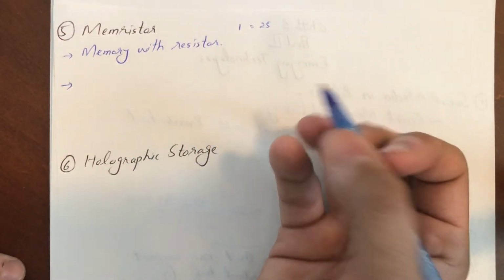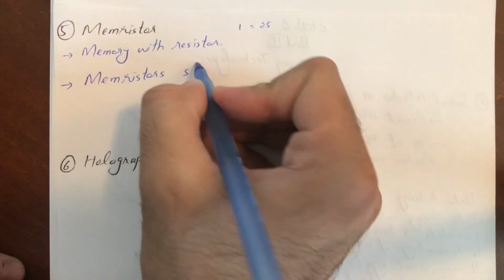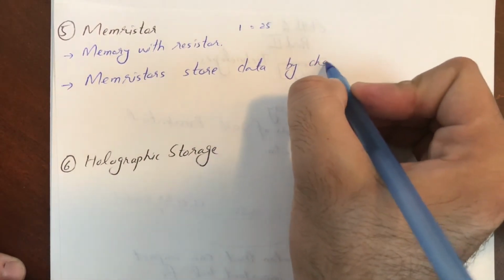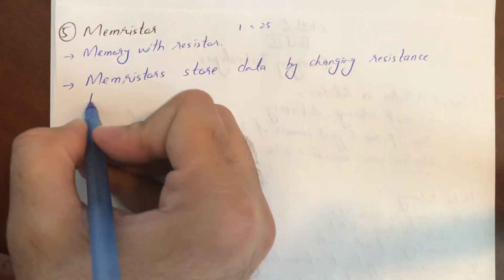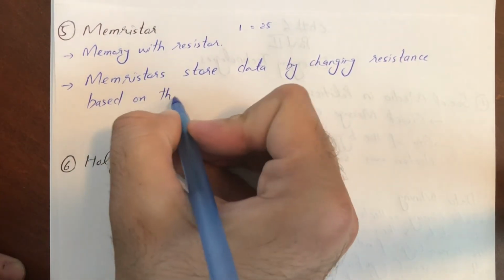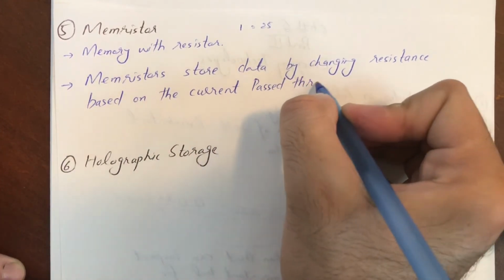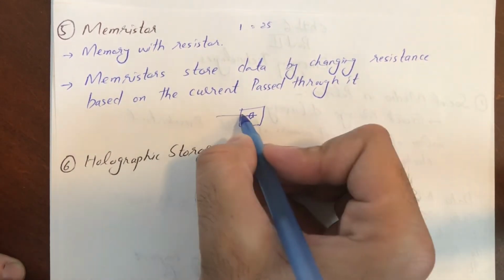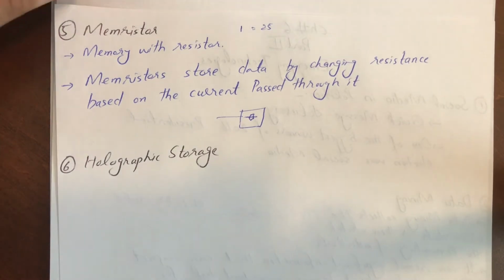Memristors are basically storage devices. Memristors store data by changing resistance based on the current passed through it. So basically this is a Memristor. It has a resistor right here, and it stores the data based on the current which passes through it. As I mentioned earlier, it can replace transistors, and of course it will bring a revolution in our electronic industry.